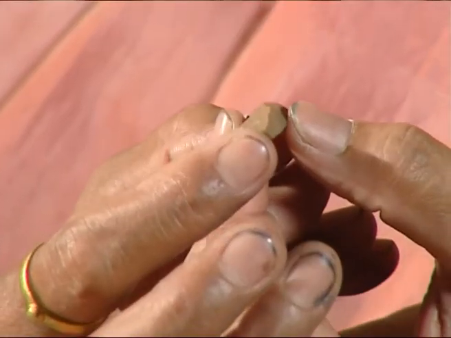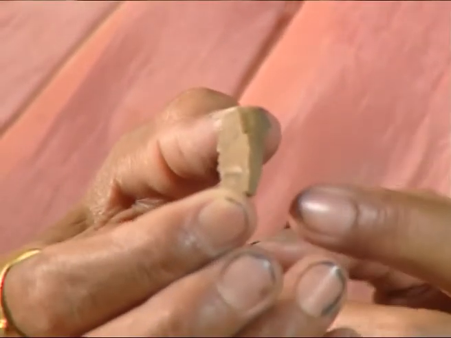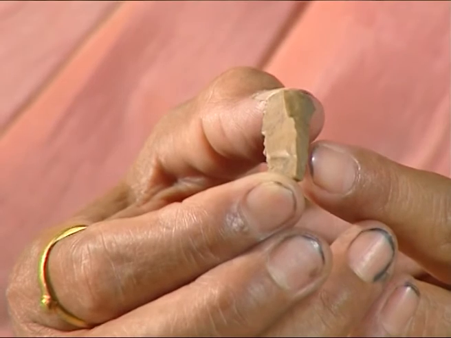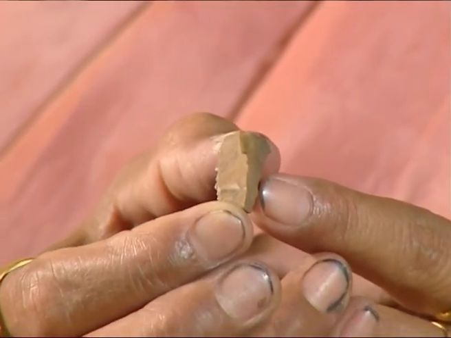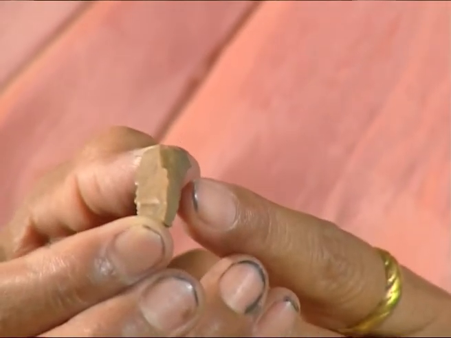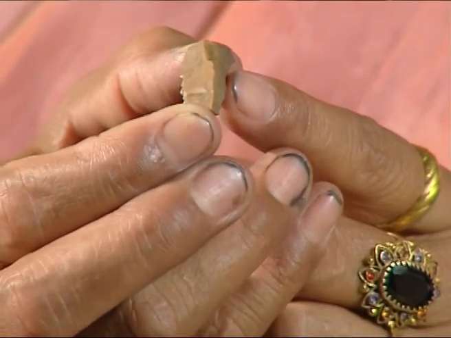Now let's come to the probable cultural period and chronology. Culturally, this given specimen belongs to the Mesolithic period and chronologically belongs to Holocene times. Now let's come to the probable function and economy.